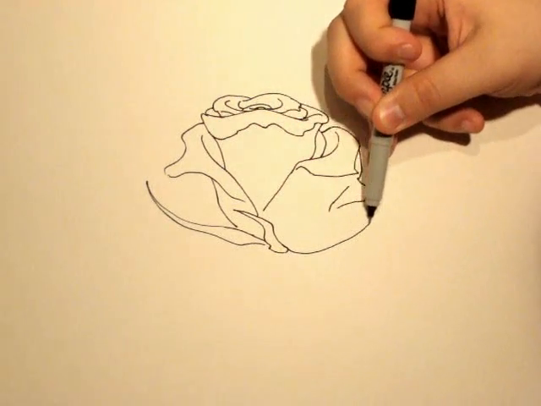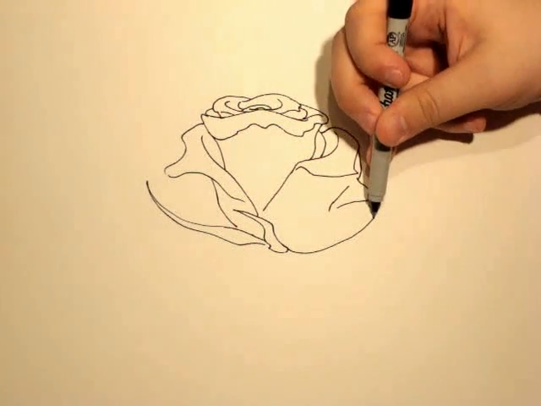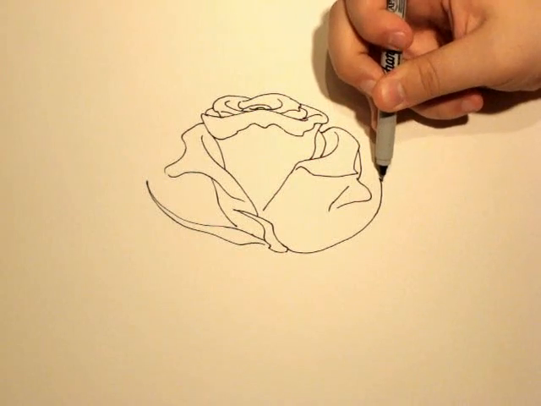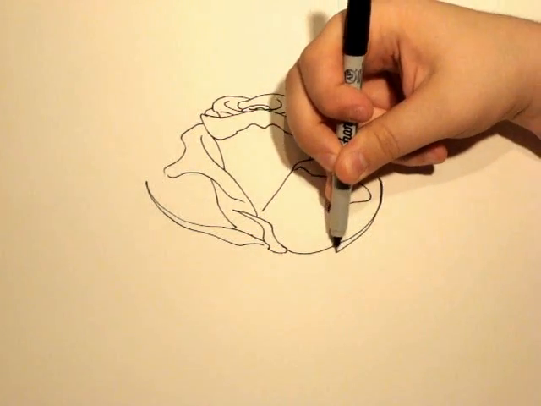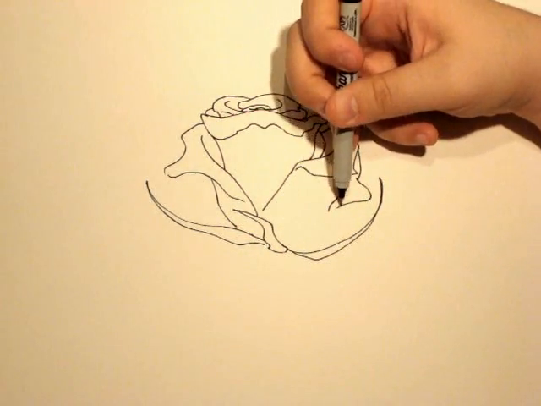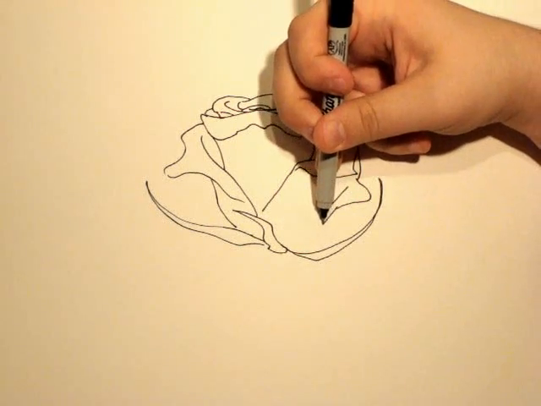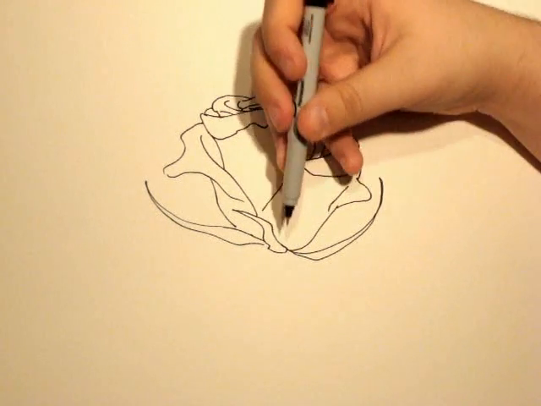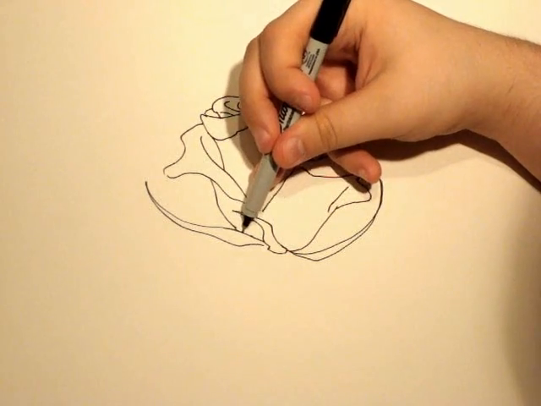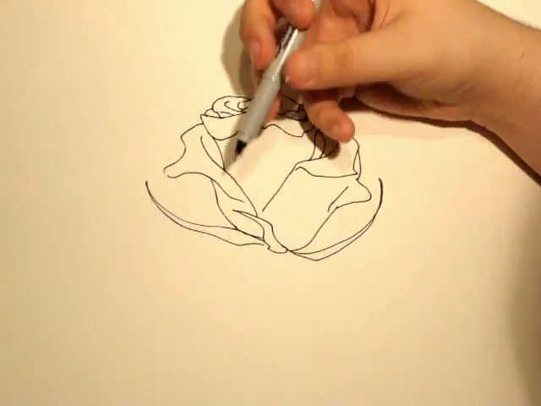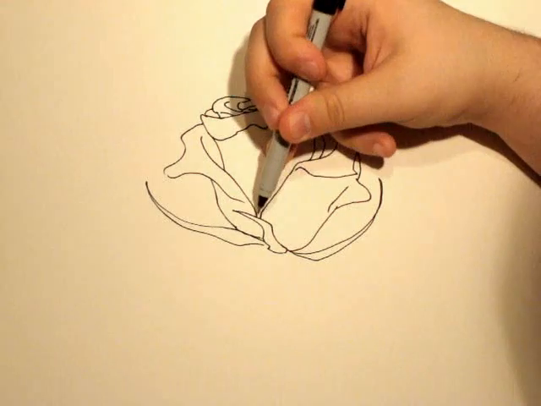And another one coming up around the side. Now I'm going to continue these shapes to meet it. Finish these out.